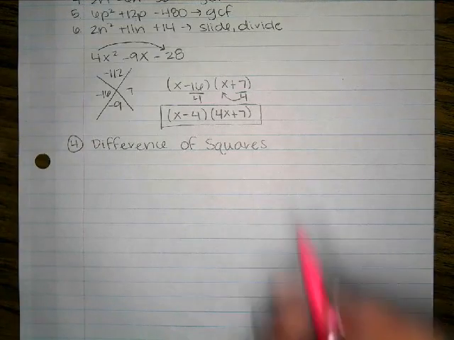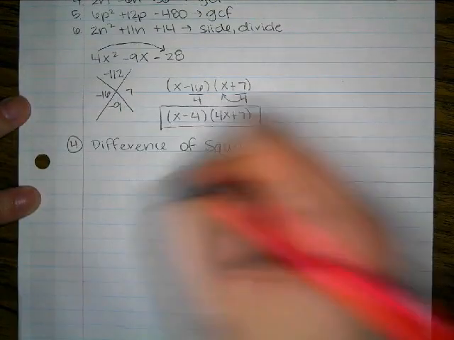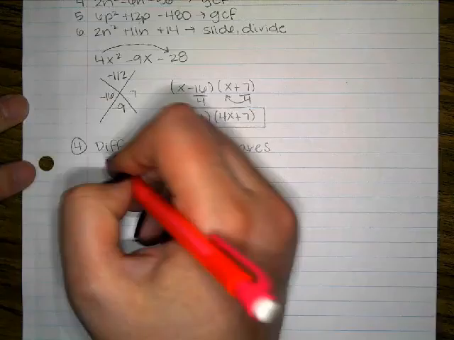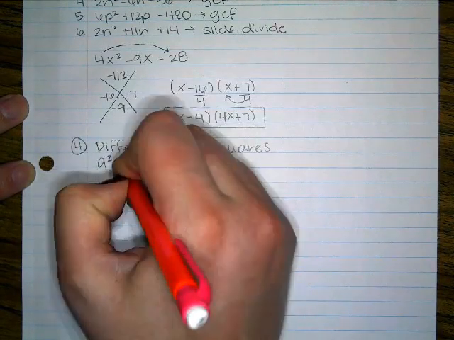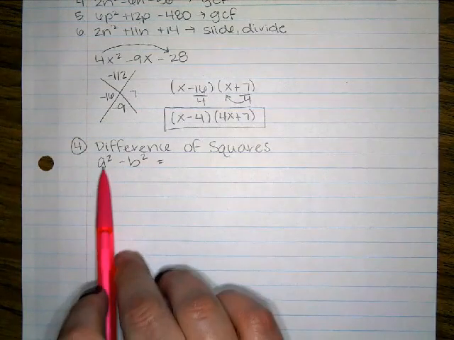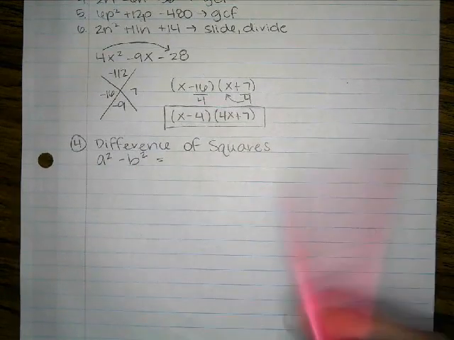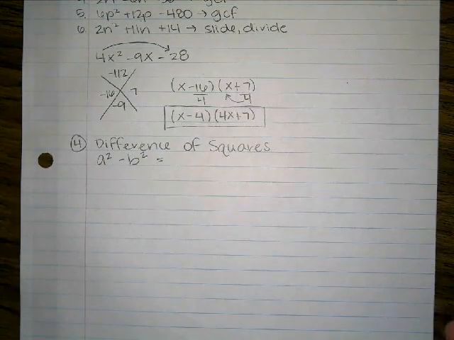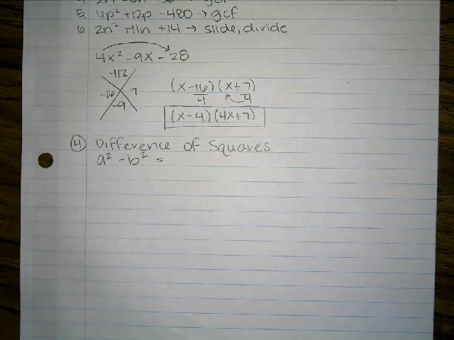All right, so with difference of square problems, I'm going to go ahead and write out the formula that we use, but you're not really going to need to use the formula. These are pretty simple. So a squared minus b squared is what the problem looks like. You're going to see a perfect square minus another perfect square. Typically, one of the terms is x squared, or it might have a number in front of it. And then one of the other terms is going to be a perfect square. So like 1 squared equals 1, that's a perfect square.